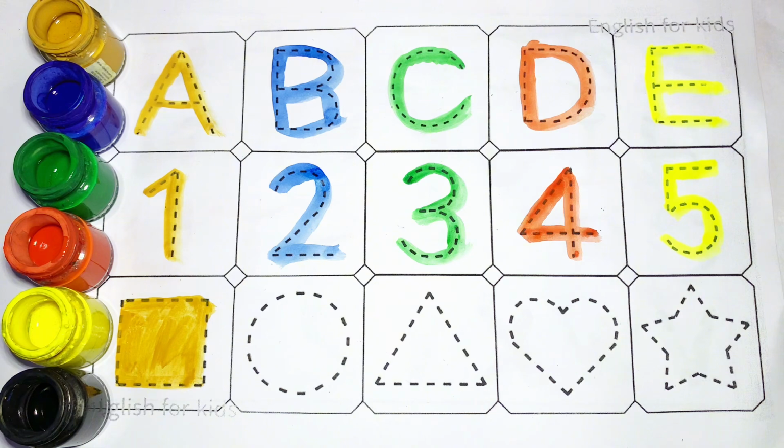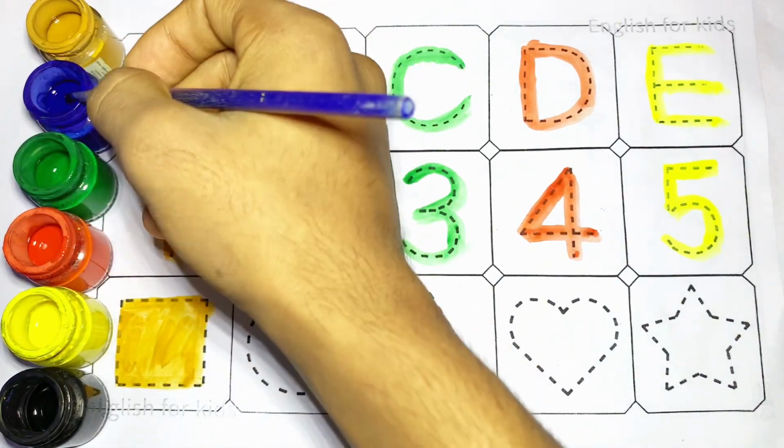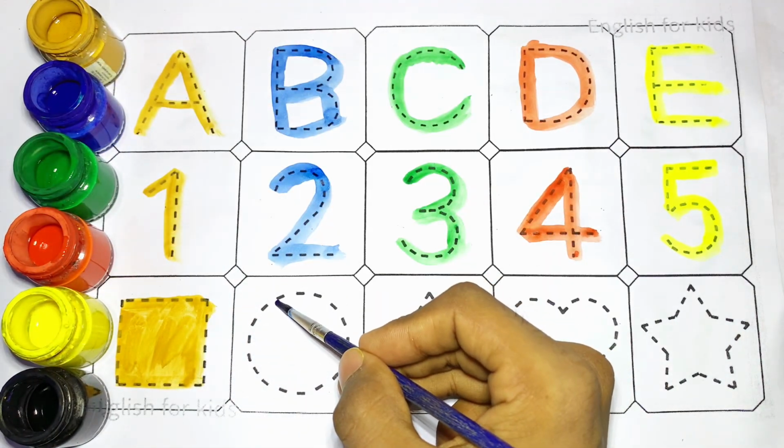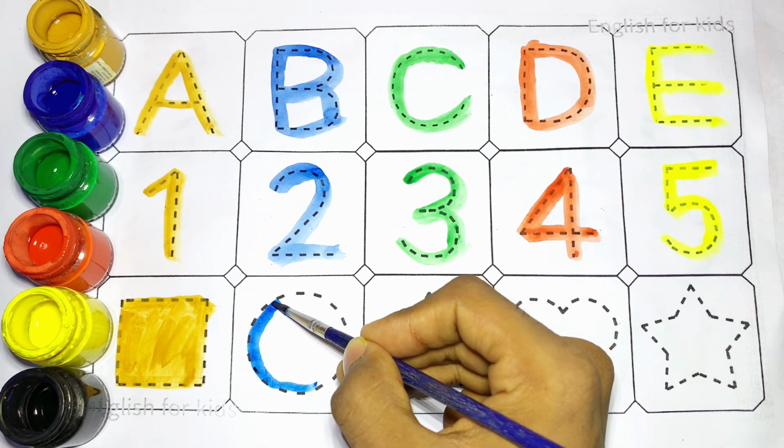Kids, now draw a circle. The shape of circle, and use blue color. The shape of circle.